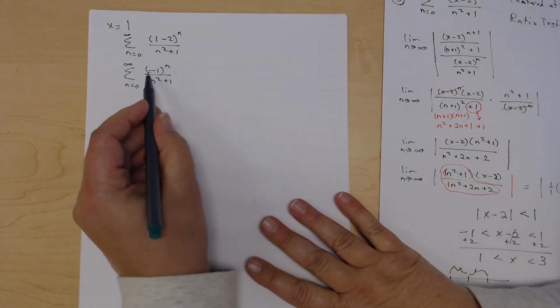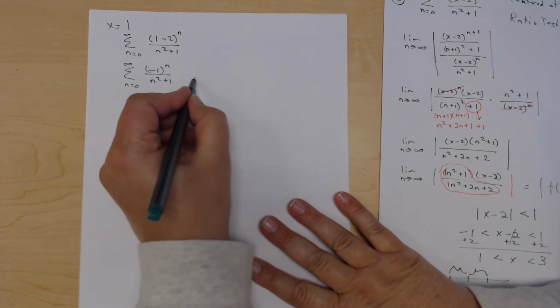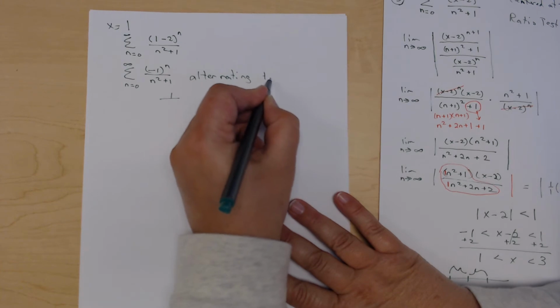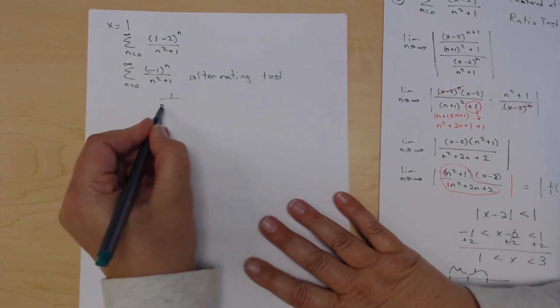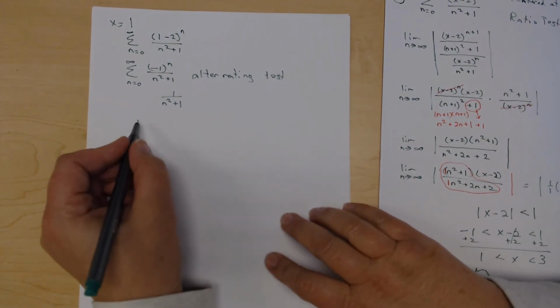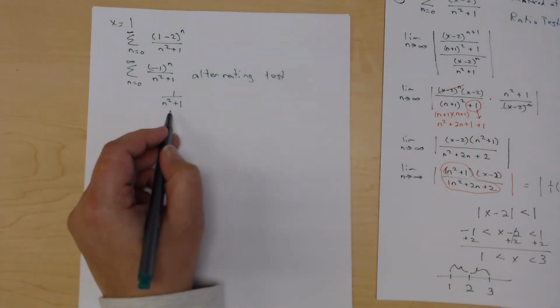So I might as well do the alternating series test. That means I just focus in, let's write that, alternating test. We could just write that. This is n squared plus 1.